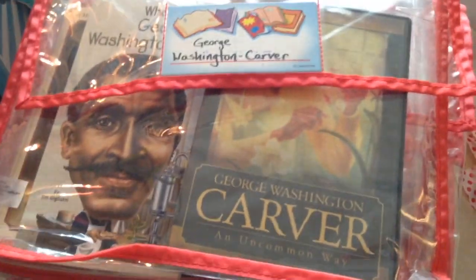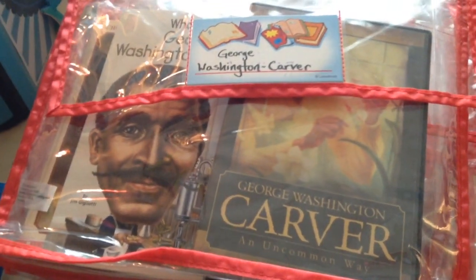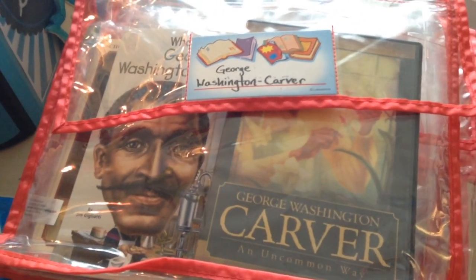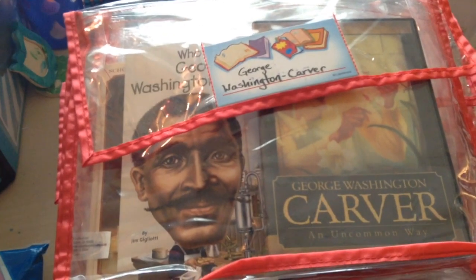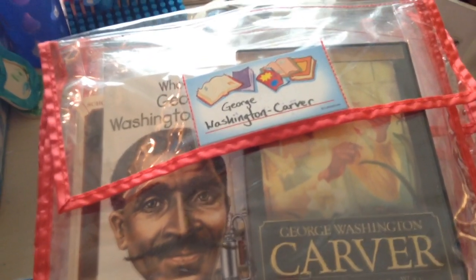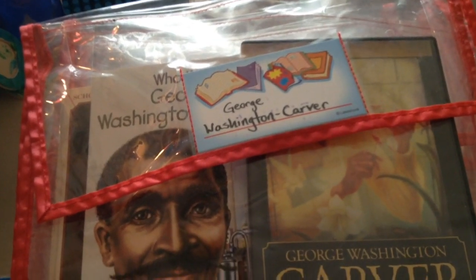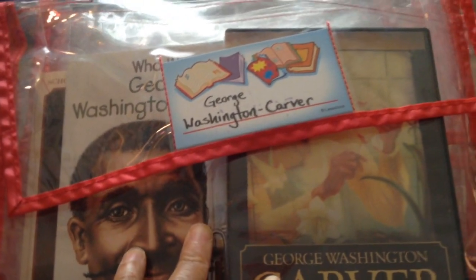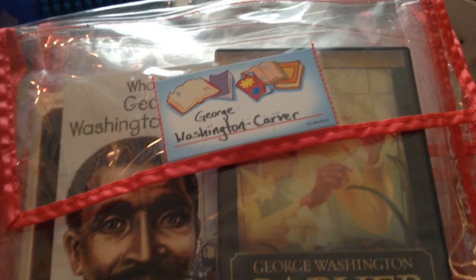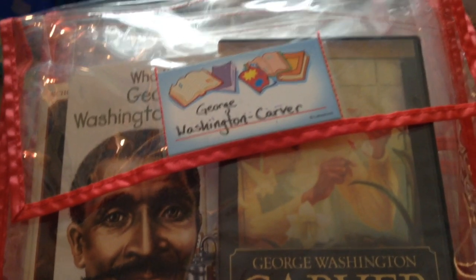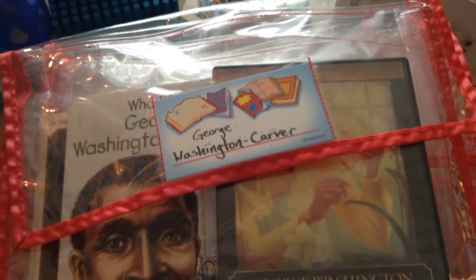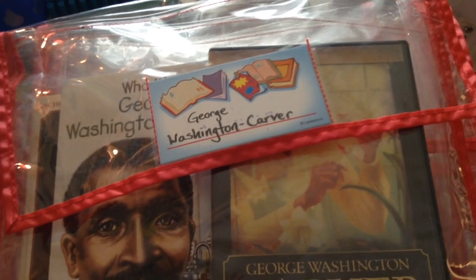So I just wanted to share these things with you so you can get an idea of how to organize your books for literary unit studies, and what resources you can use, using Homeschoolshare and Lakeshorelearning.com.